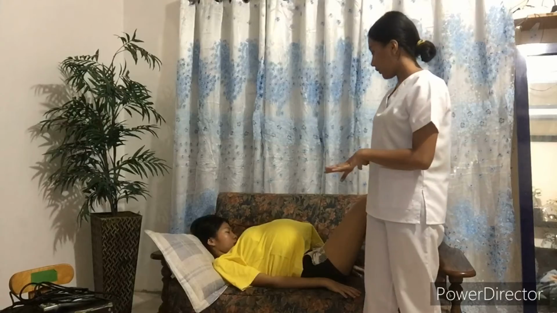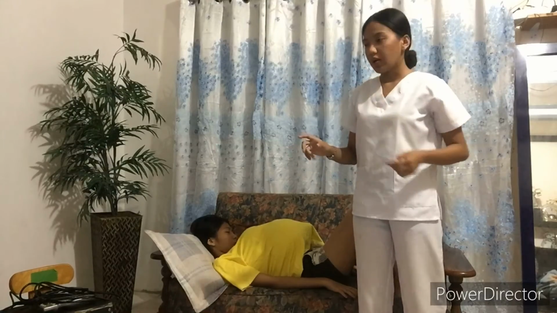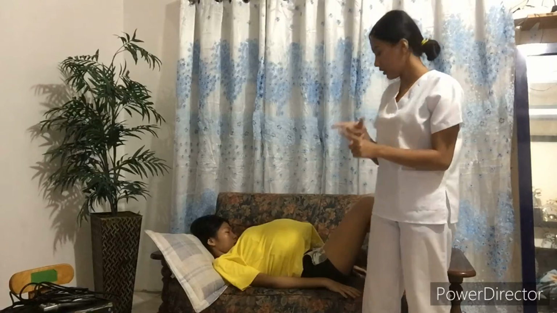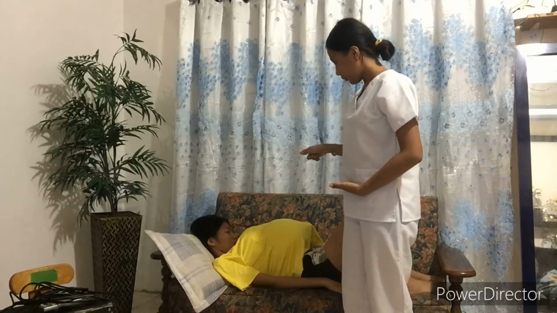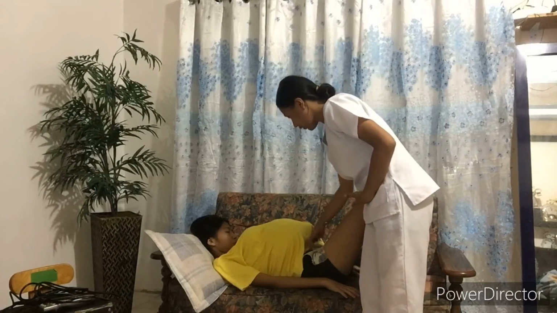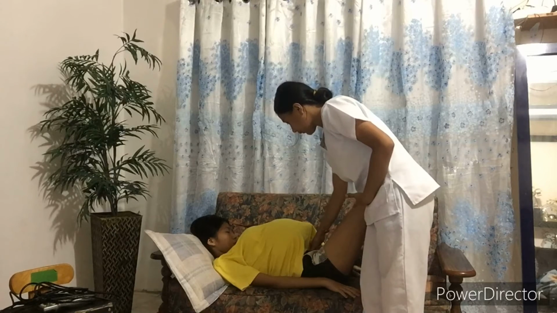So by this step or third maneuver, our hands will be like this. We will be palpating using our thumb and our fingers on the top symphysis pubis. So the top. I'm going to palpate.